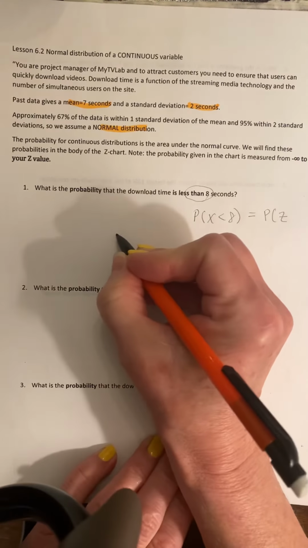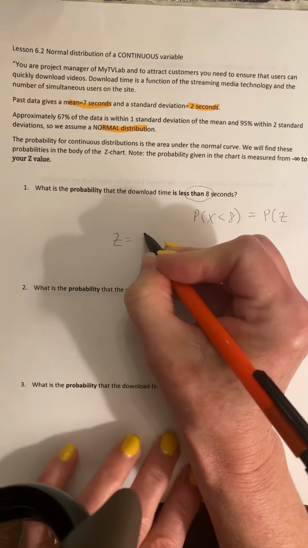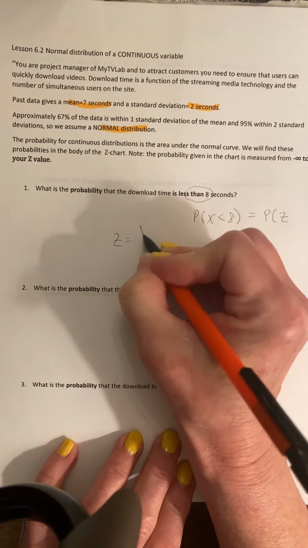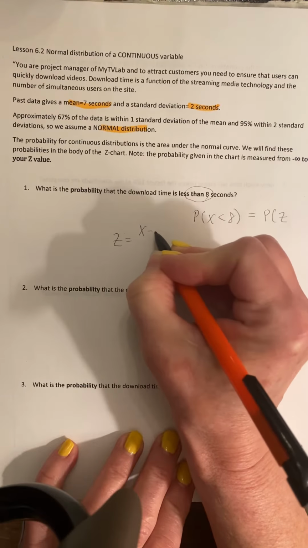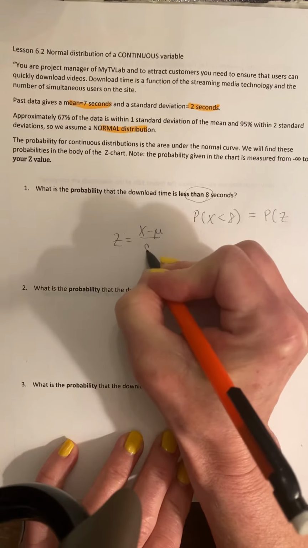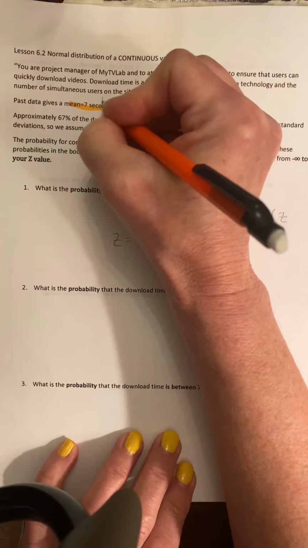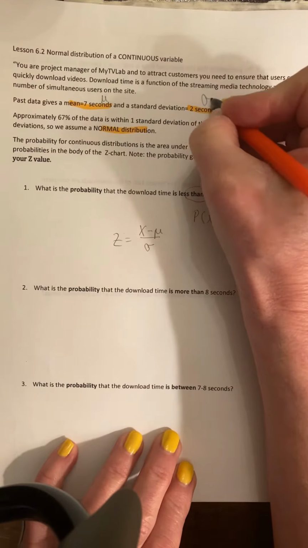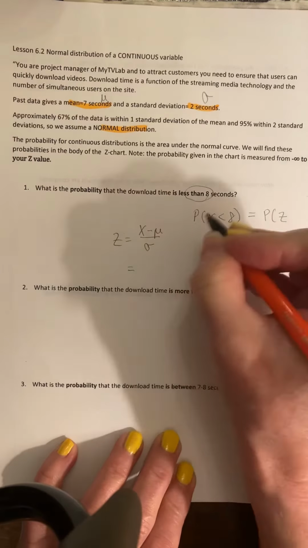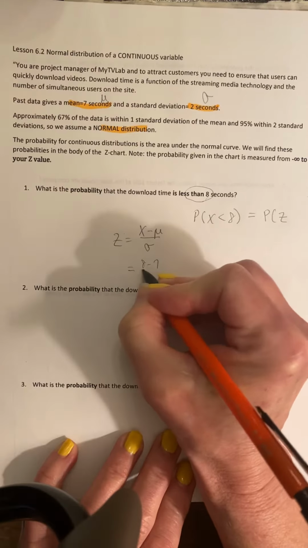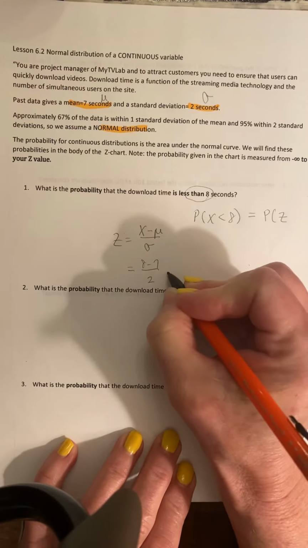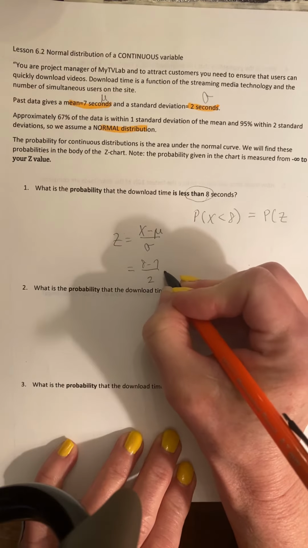Our z-score, and we've written this down before in a previous lesson, is your x value minus mu over standard deviation. Remember, this is mu, and that's your standard deviation sigma. So for 8, that's 8 minus 7 over 2, and that's going to give us 1/2 or 0.5.